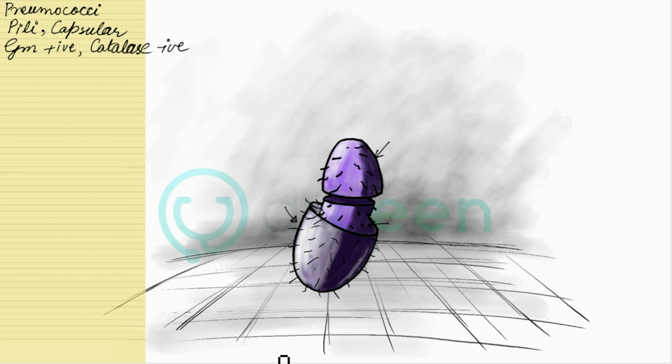So now let's talk about the capsule a little bit. The capsule is the most important virulence factor. Pili are virulence factors as well. However, capsule is the most important virulence factor. What the capsule does is that it reduces the activation of C3b. And you know that C3b activation is important for phagocytosis. So the end result is that the capsule is antiphagocytic. That means our macrophages cannot easily clear these capsular pathogens. And by the way, this is the same situation for other pathogens as well. It is not just for this.